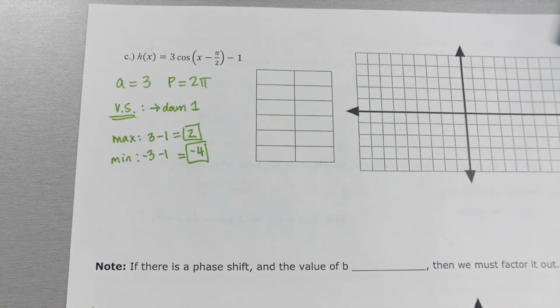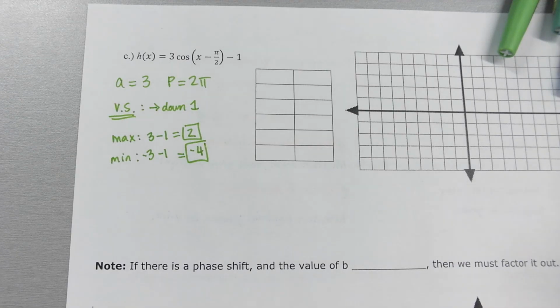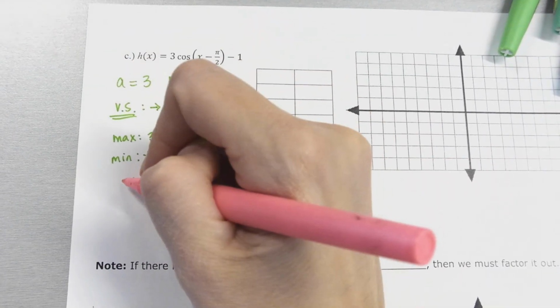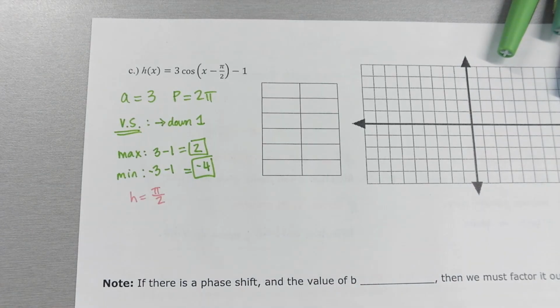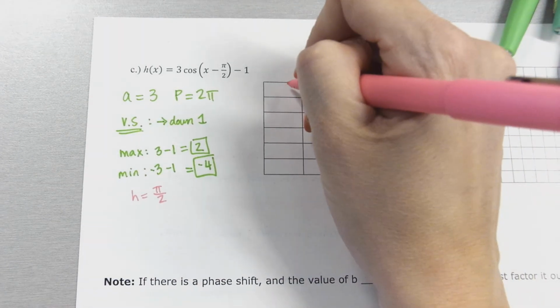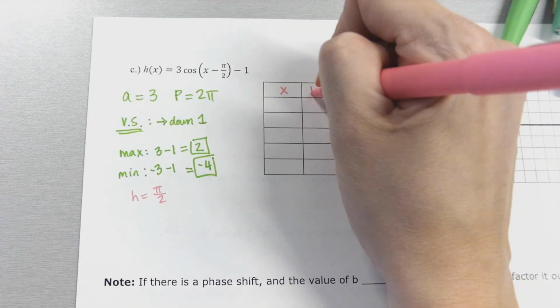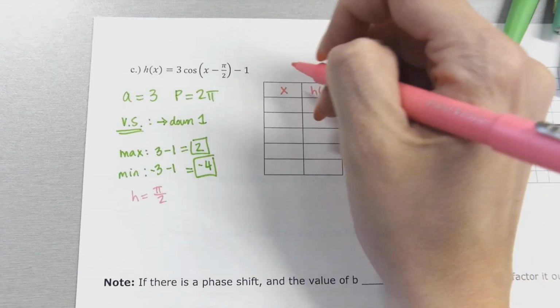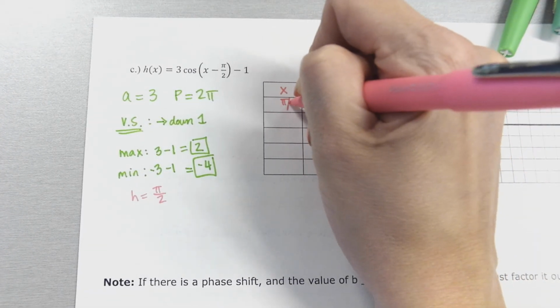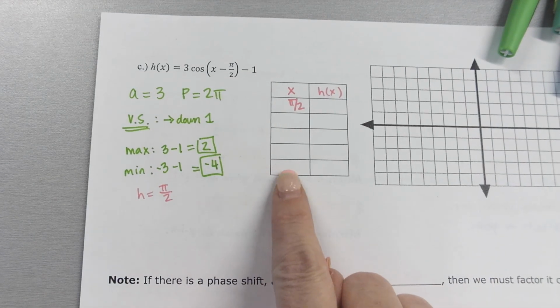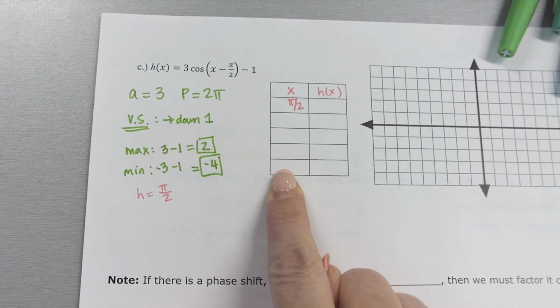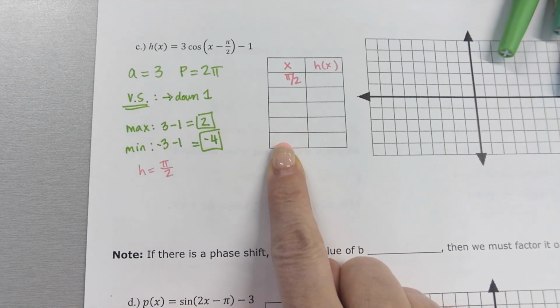Okay, and then our h value, Allison, what's our h value going to be? Yep, and it will be positive pi over 2. Okay, so when you're doing your chart, you have your x, your h of x. Okay, so you have pi over 2 to start. Okay, and then Shalini, how am I going to find what this is, where I'm ending? What am I going to put together?